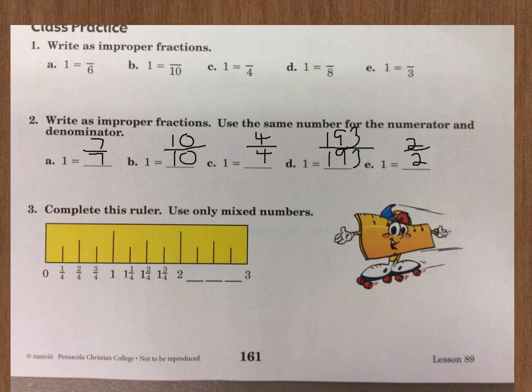Number 3, it says to complete this ruler, use only mixed numbers. So we have start with 0, and then it's 1/4, 2/4, 3/4, 1. 1/4, 1 and 1/4, 1 and 2/4, 1 and 3/4, 2. Next would be, and I can't squeeze it in there, but you'll have to write it in, 2 and 1/4. And the next one would be 2 and 2/4. And then the next one would be 2 and 3/4.